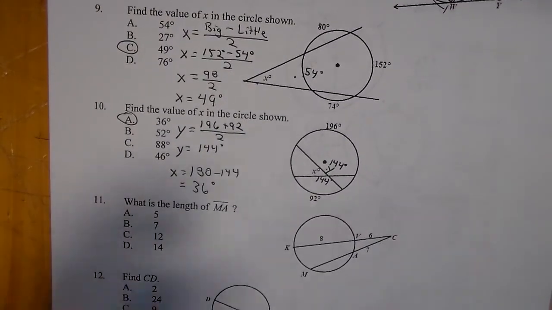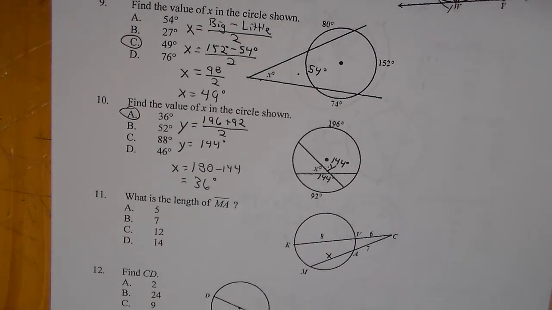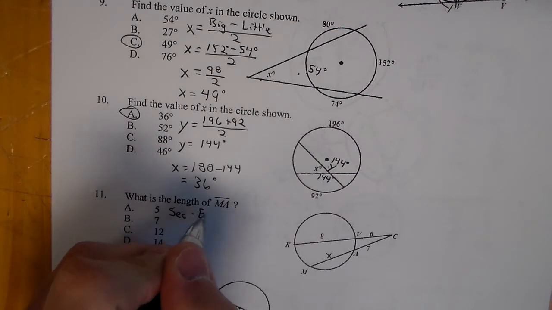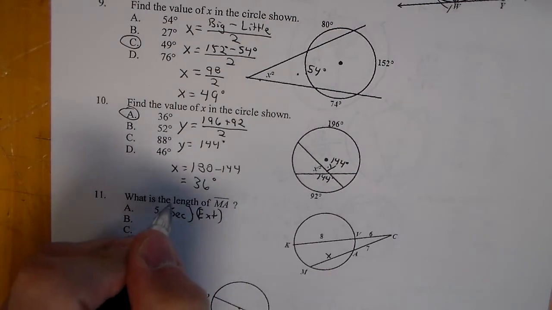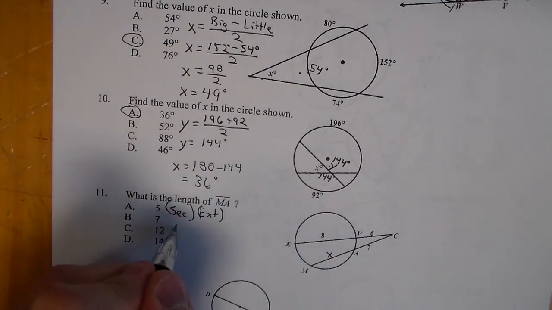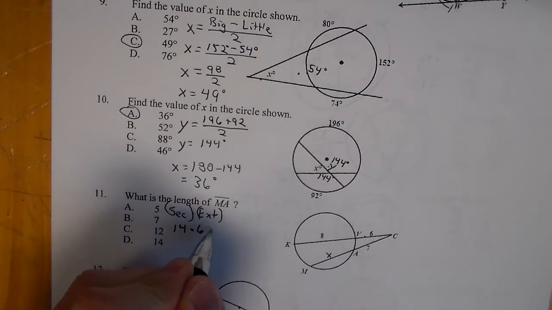For our next one, we need to find the length of MA. Let's put an x right there. This is going to be segments on the outside of the circle, and you're always going to multiply the secant times the external portion. So on the top line, the secant is the whole thing. That's 14 times the outside, which is 6.